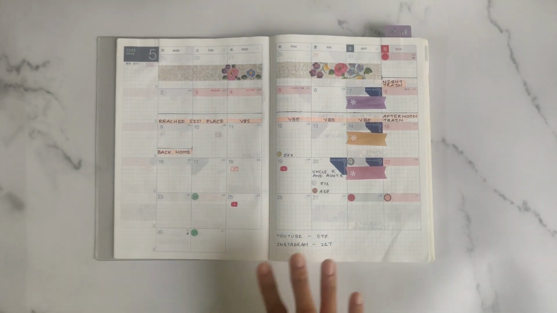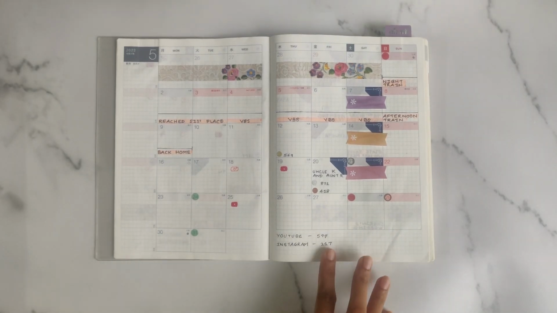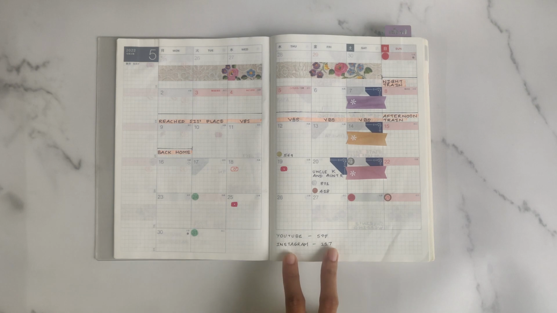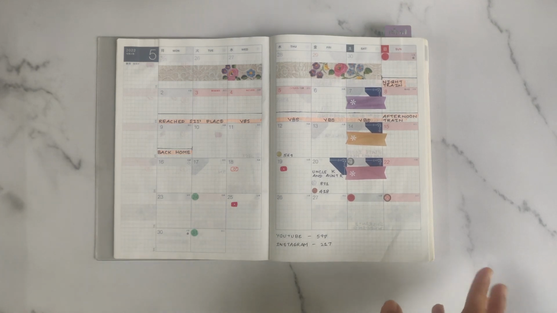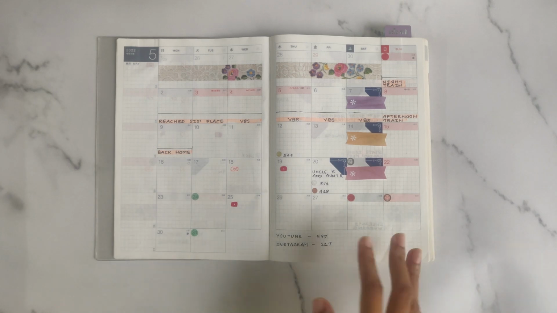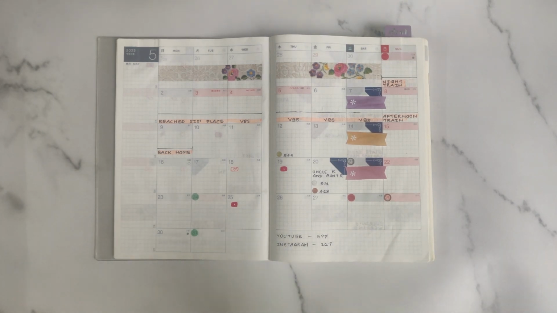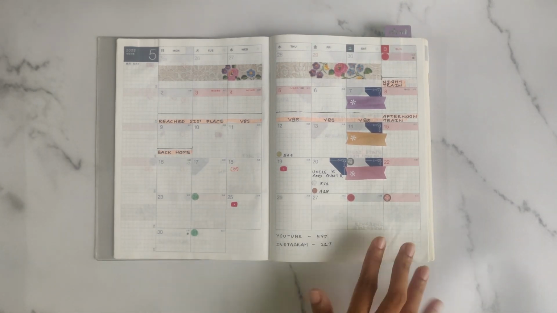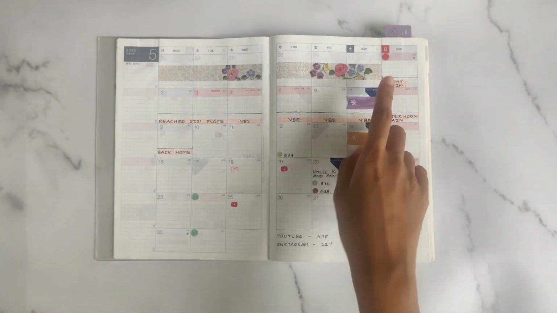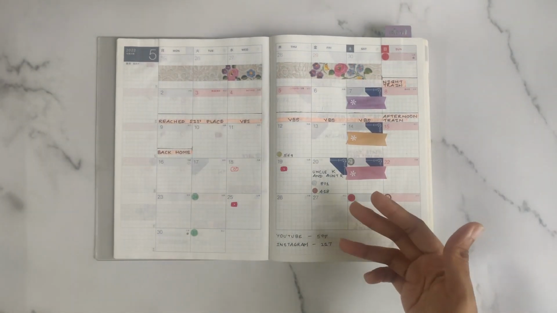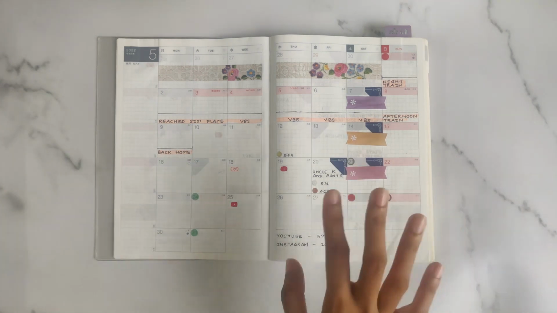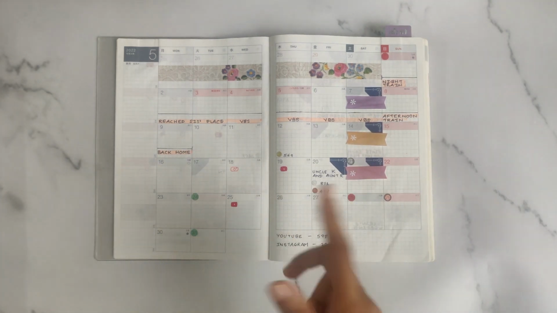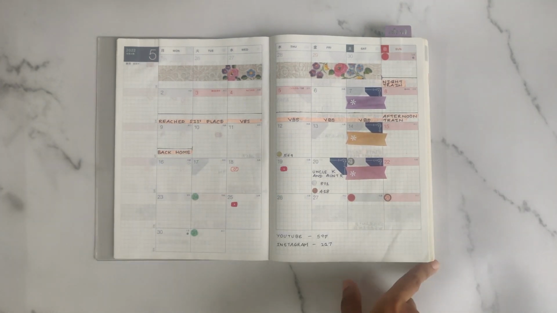Now coming to the actual spread. So my monthly spreads are for pre-planning as well as for me to have a monthly view to refer to later on. So the pre-planning section is very short. What I have over here is just washi tape covering the days that are not a part of this month. That is just for decoration, truthfully, and I've already done that for all 12 months.